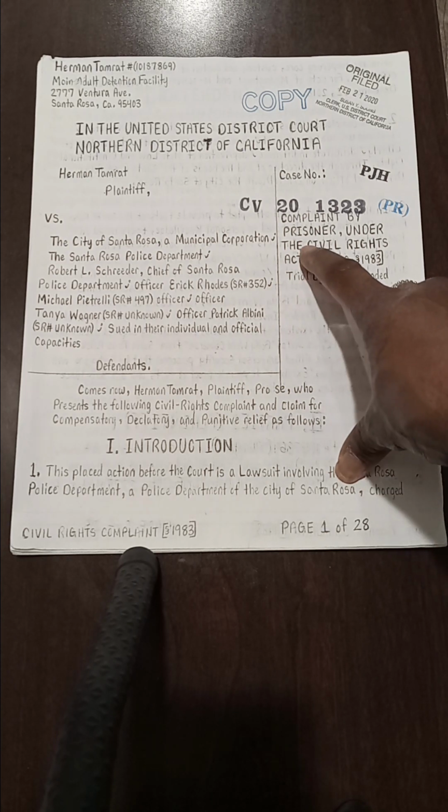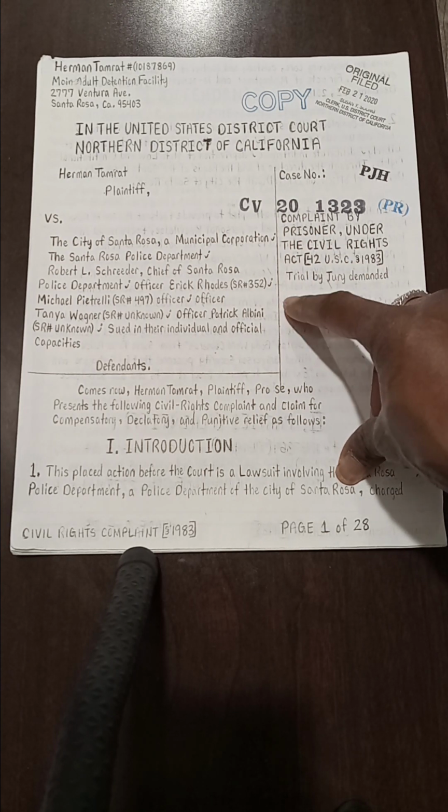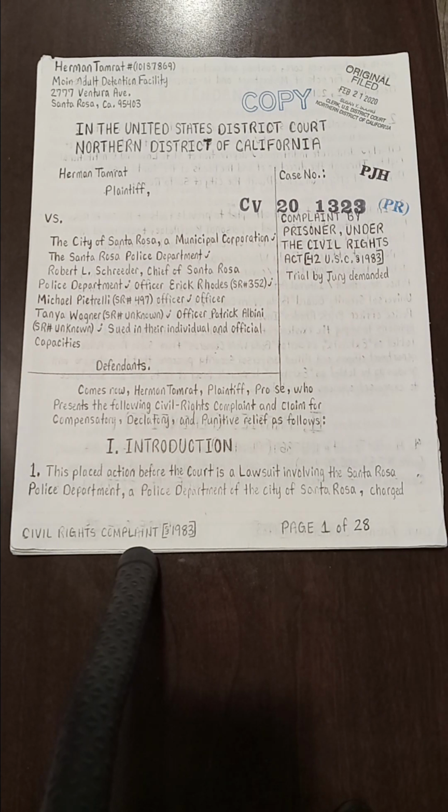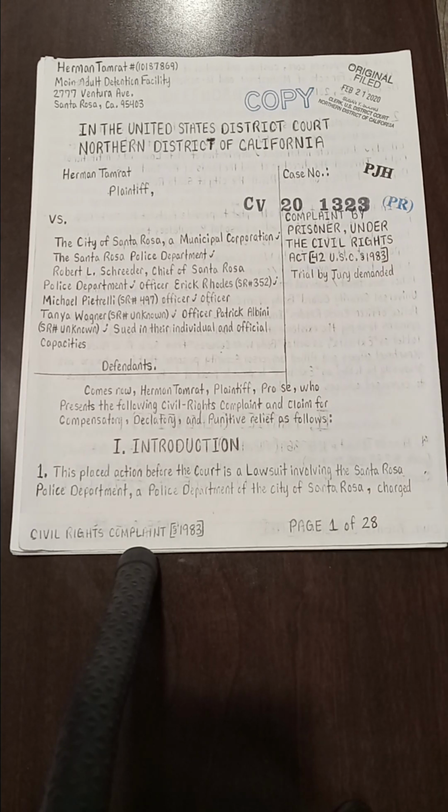It's a complaint by a prisoner under the Civil Rights Act, right? Or when you're in jail, whatever, that's what you gotta file under if it's federal. For federal claims for civilians, you gotta put like 28 USC, or 18 USC, stuff like that. You know what I'm saying? Instead of the 42 USC, right? And they got a bunch of sections.